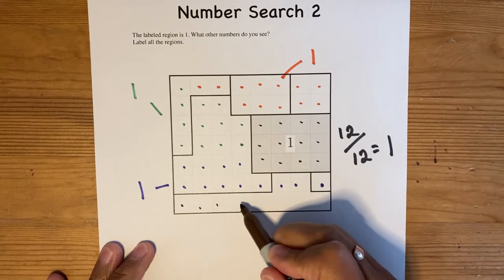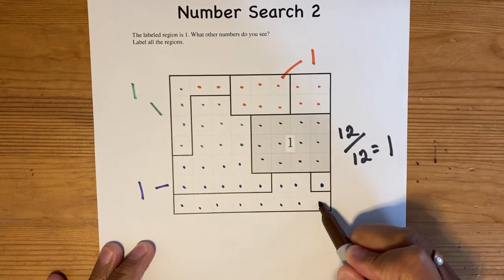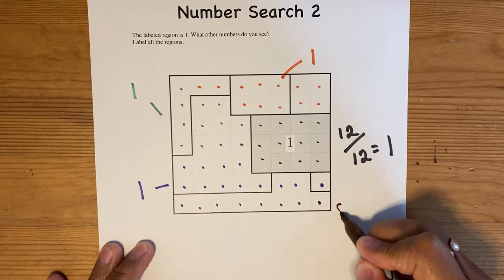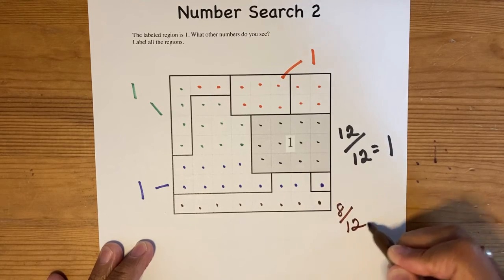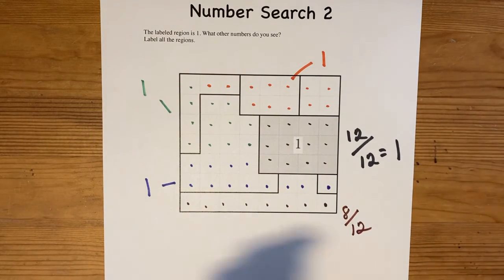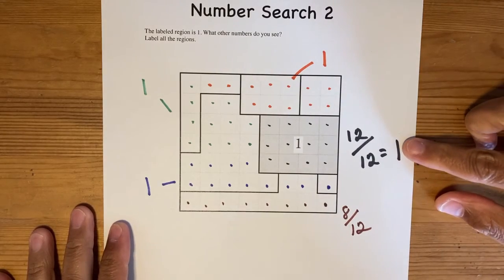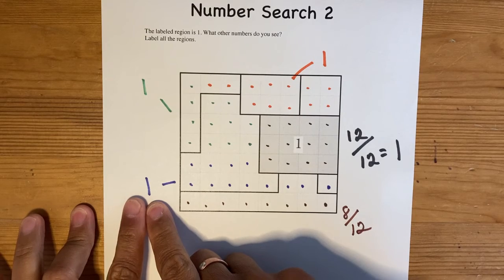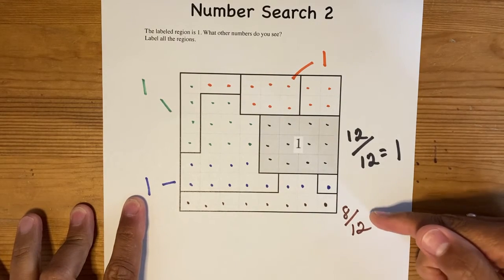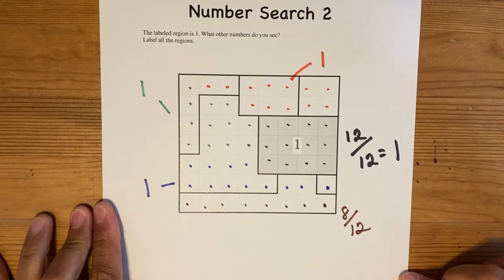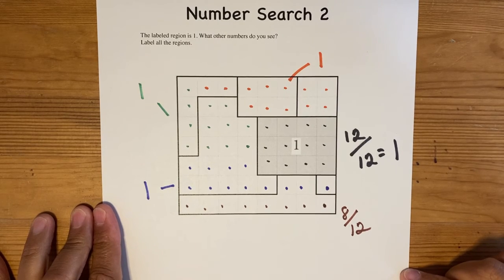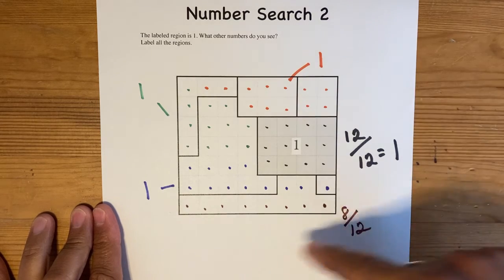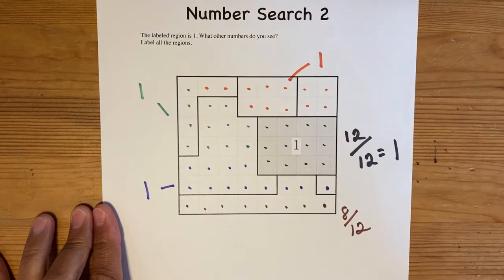1, 2, 3, 4, 5, 6, 7, 8. I only have 8 twelfths here in brown. So I have 1 whole, 2 wholes, 3 wholes, 4 wholes. I have 4 and 8 twelfths. And 4 and 8 twelfths is less than 5. Did you get less than 5? Did you solve it a different way than I did? How did you solve it?